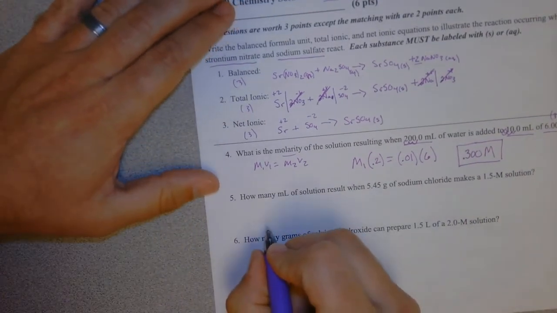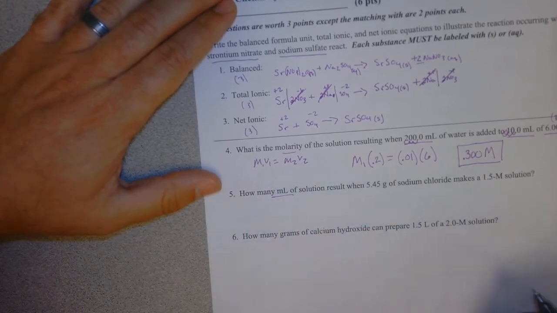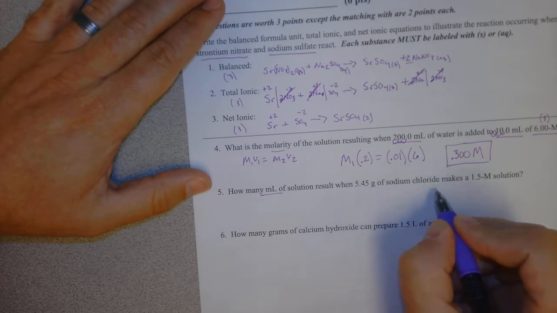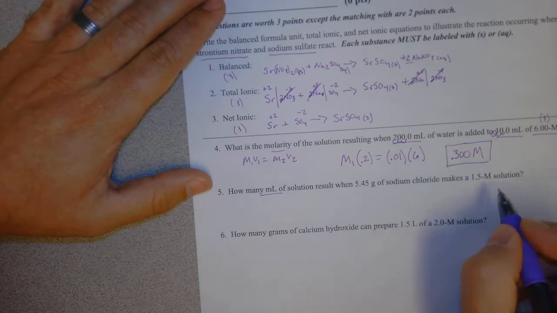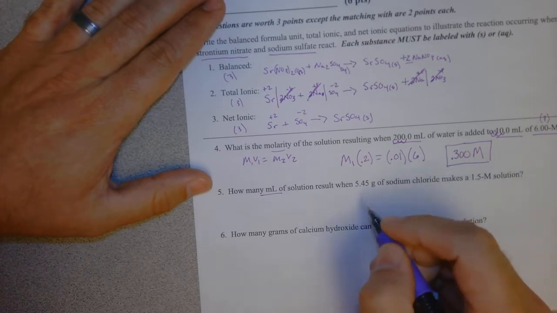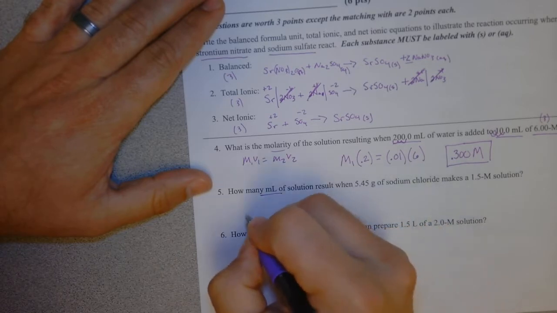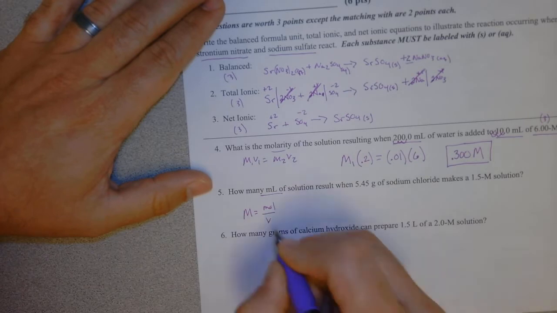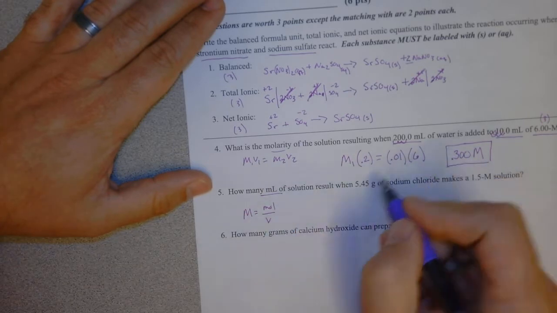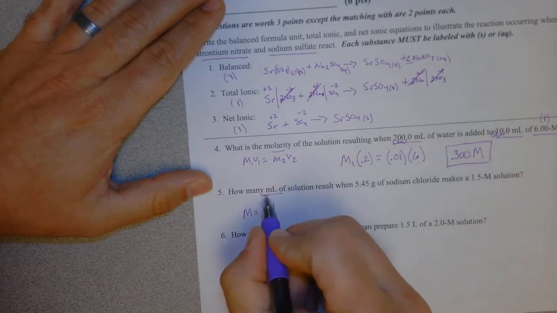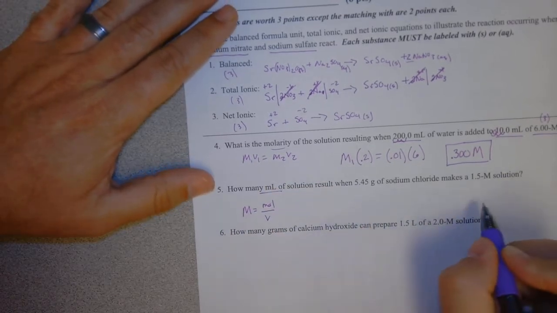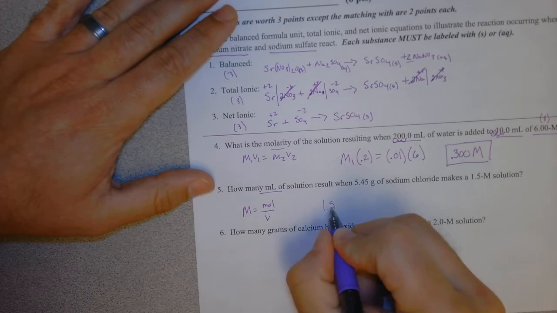On number 5, how many milliliters, so that's going to be a big step here, results when 5.45 grams of sodium chloride makes 1.5 milliliters. So I have two variables here, which means I need to use my molarity equation, which is M equals moles divided by volume. Now that volume needs to be in liters, just like it was up here. But my answer needs to be turned into milliliters. We'll get back to that in a second. So the first thing is they give me my M.